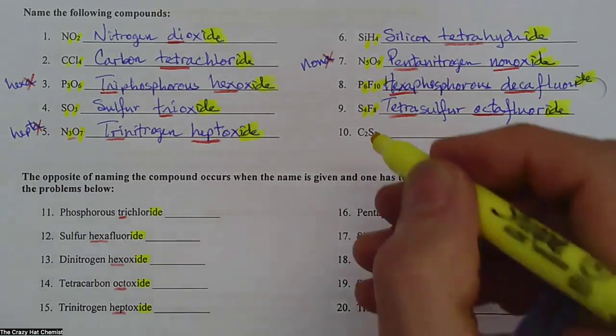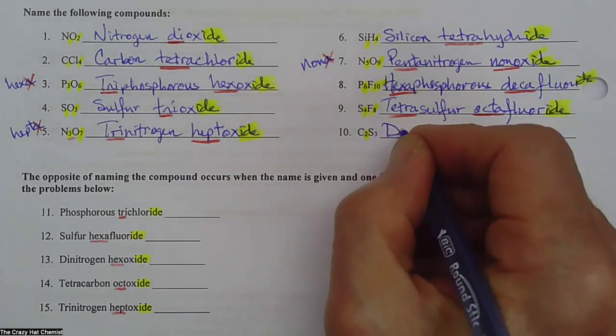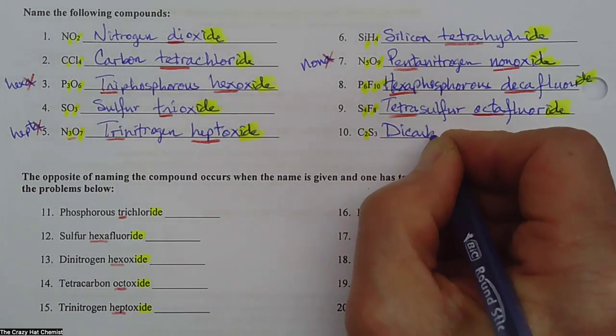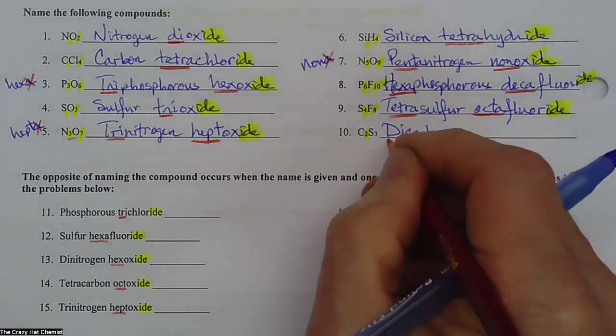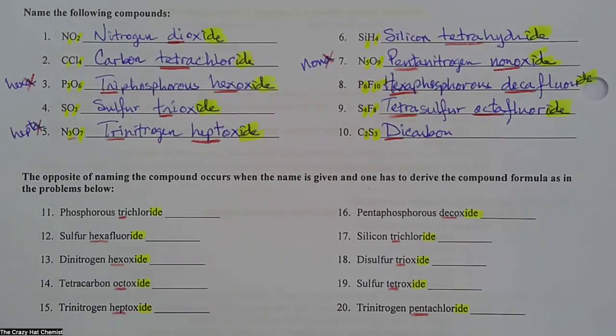The next one here, we have carbon, and how many carbons? That's 2, so that's dicarbon. Just underline that. And so the second element, we always use a prefix, and that is going to be trisulfide.